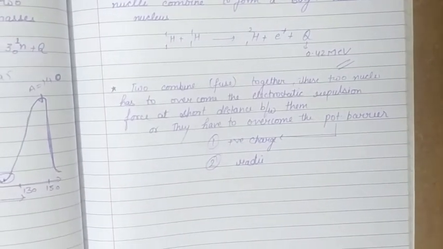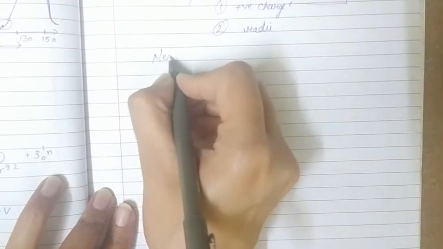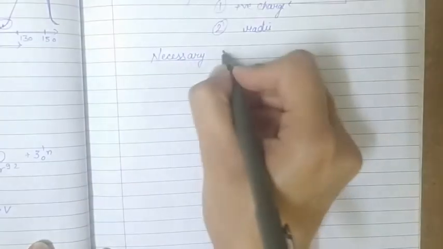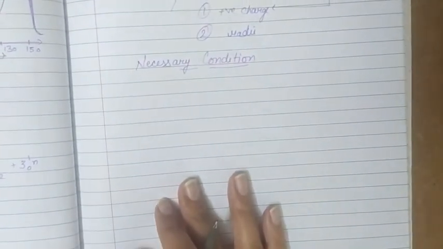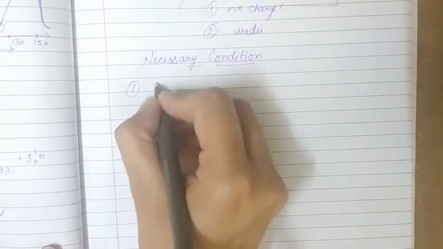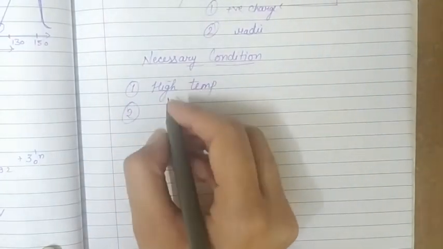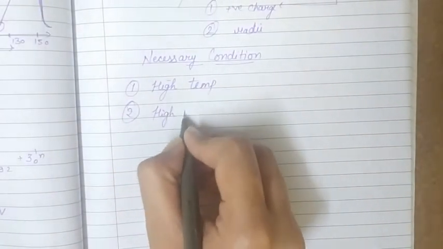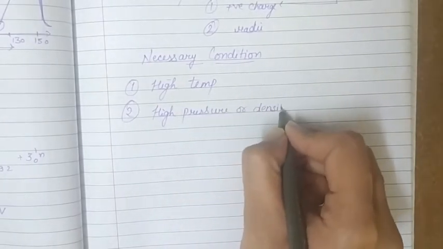So there are two necessary conditions for nuclear fusion. First, nuclear fusion can only be observed if there is high temperature, and the second condition is that there must be high density or pressure. If these two necessary conditions are fulfilled, only then can these two positively charged nuclei fuse together.